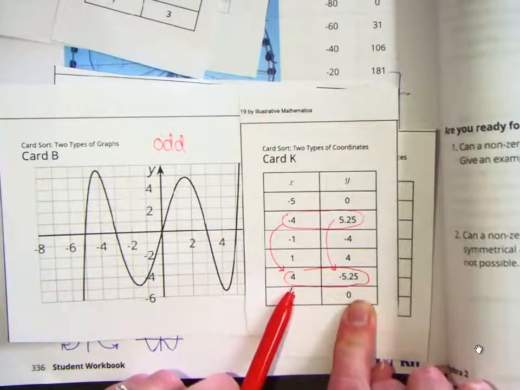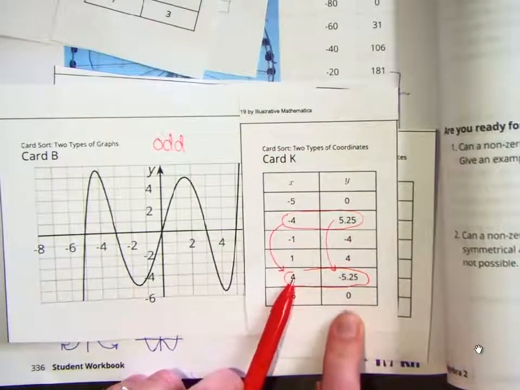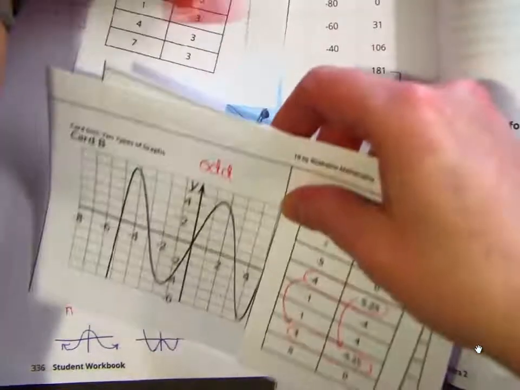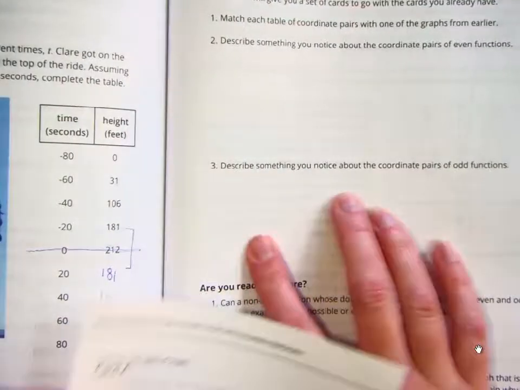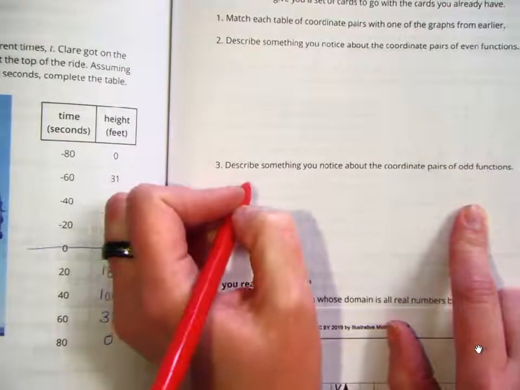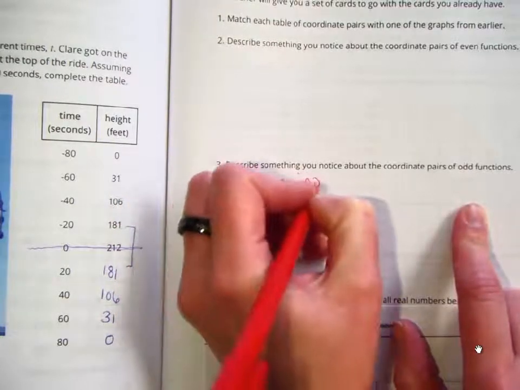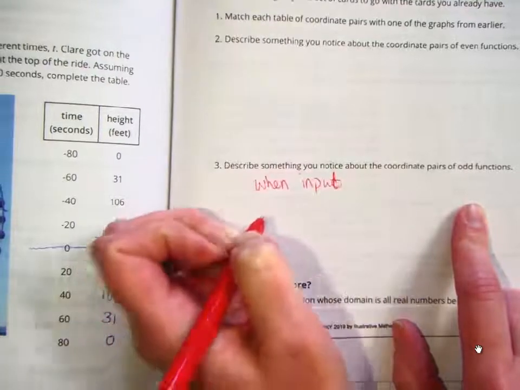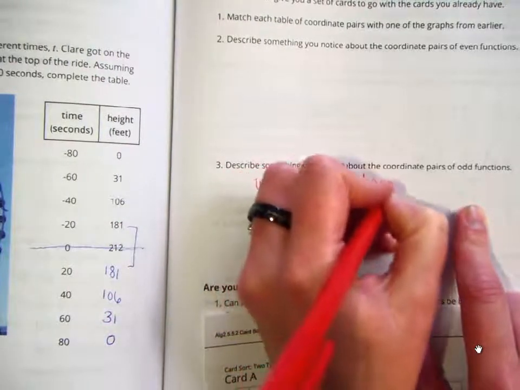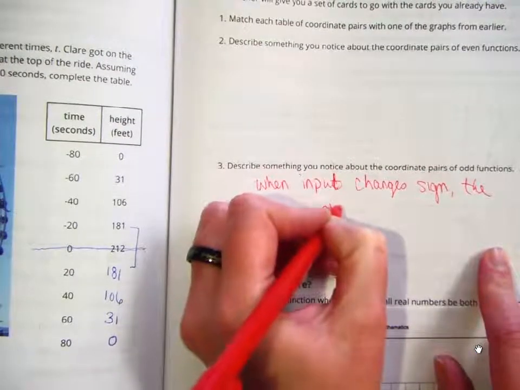So we really start seeing some differences going on here. When one changes, the other one also changes. That's going to be true for every single odd function that we have. So if you'll go with me onto your 5.3, when we have coordinate pairs of odd functions, one of the things that we can talk about is that when the input changes sign, the output does too.